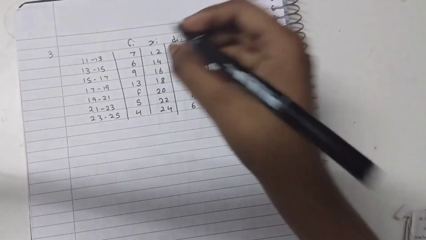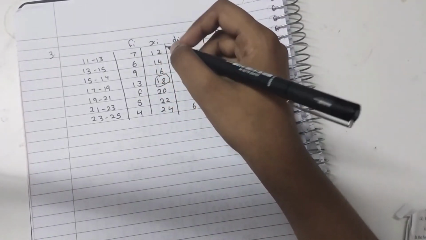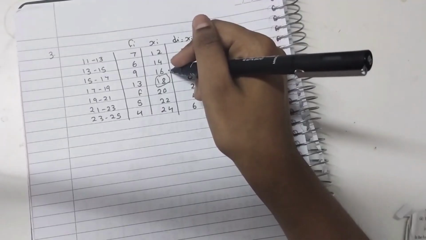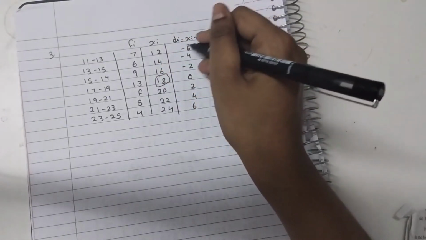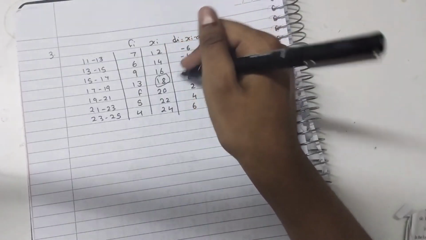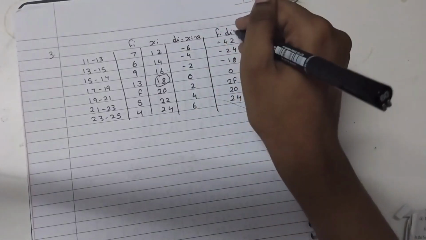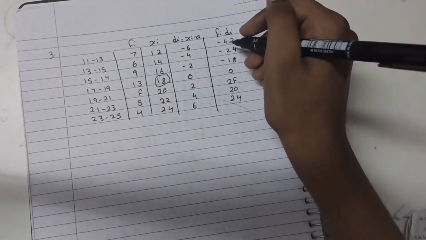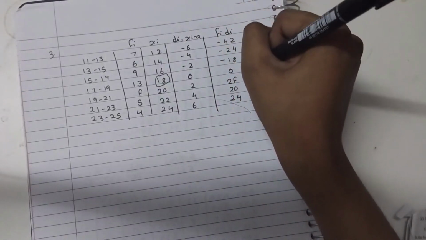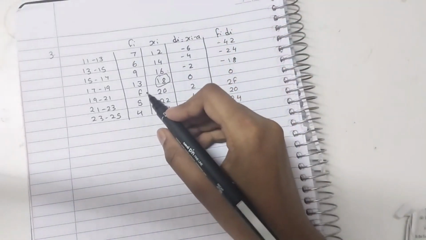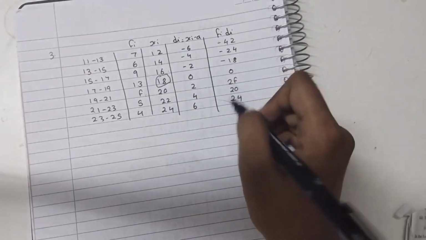So we're going to take 18 as the assumed mean because it's the middlemost term, and since there are an odd number of terms in the xi column, we'll be able to take the exact middle term, which is 18. So xi minus a, so 12 minus 18 is minus 6, 14 minus 18 is minus 4, 16 minus 18 is minus 2, and so on. So fi di is the product of fi and di. So 7 times minus 6 is minus 42, and so on. Here we'll have f and 2, so fi times di would be 2f.